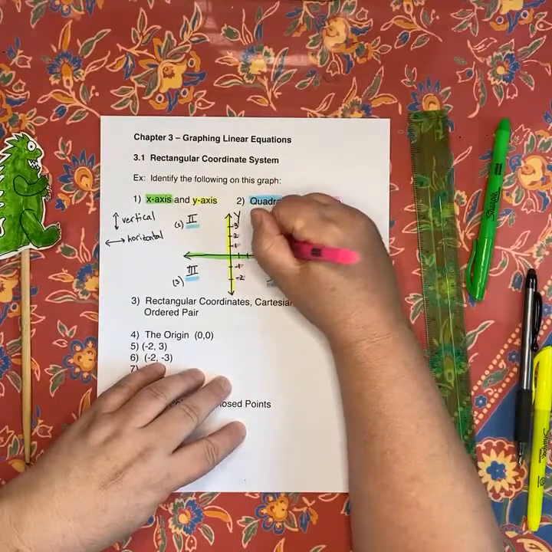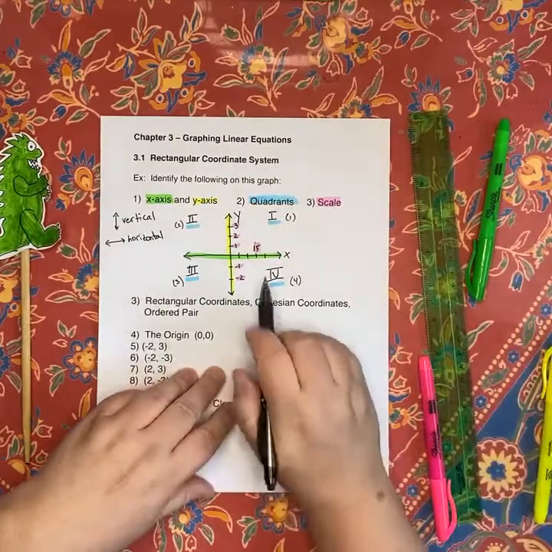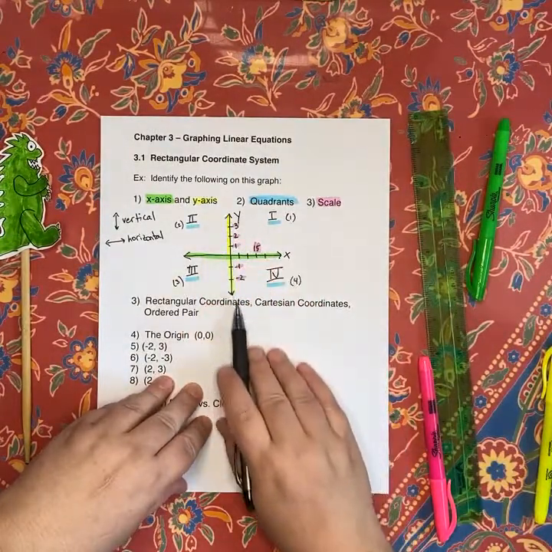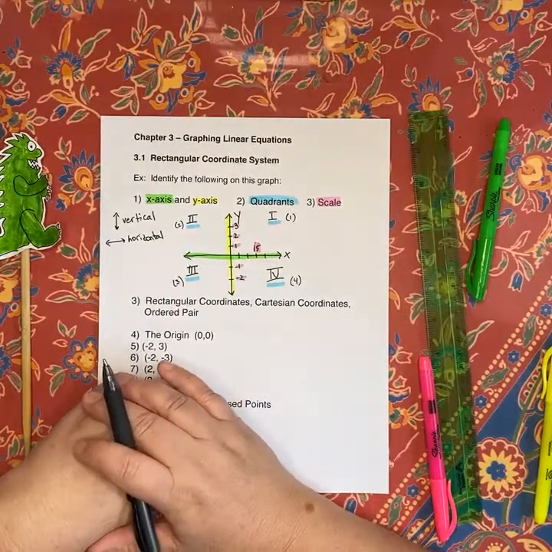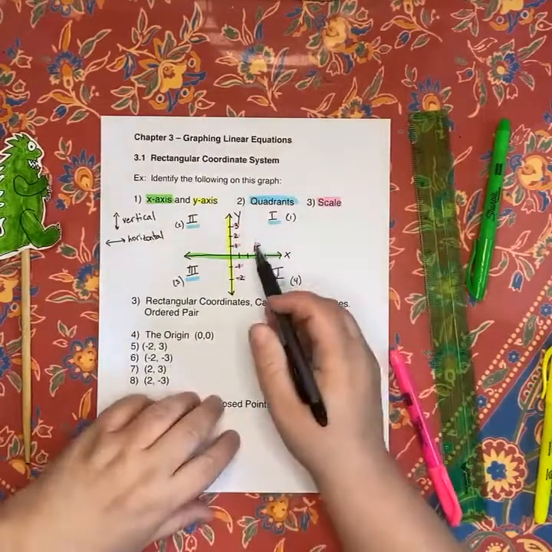For my class, you are required to write at least one number that tells the scale on the x-axis and one number that tells you the scale on the y. Other people have different standards. Mine is just one number. So there needs to be at least one.